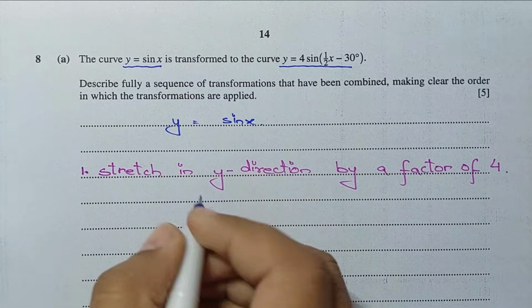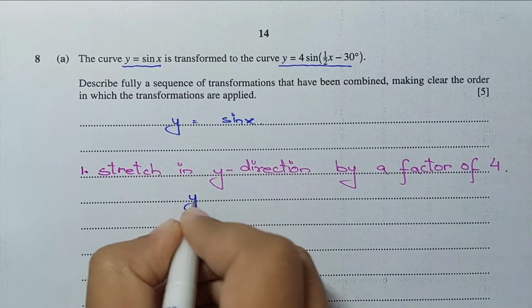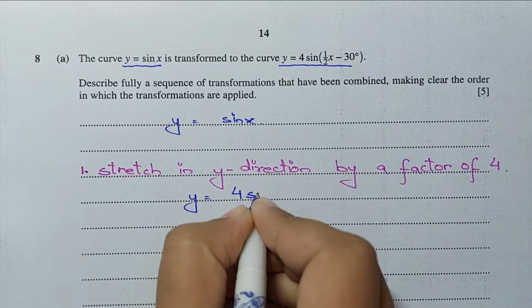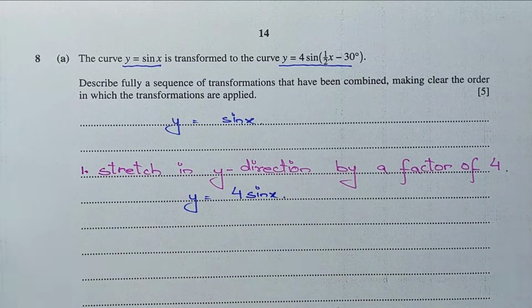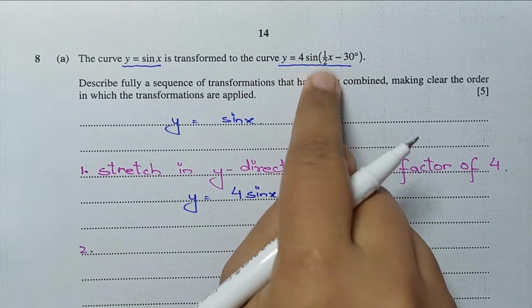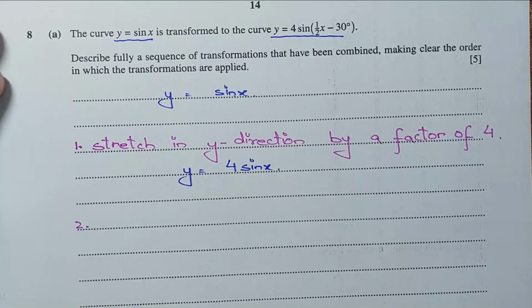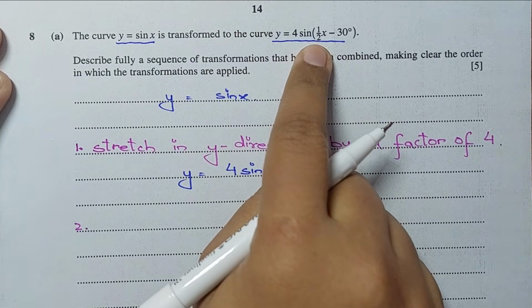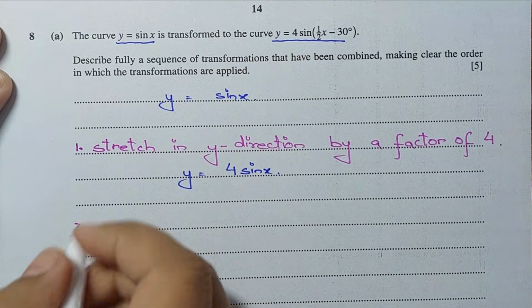Okay, so when we have a stretch in y direction by a factor of 4, y would be equal to 4 sine x, right? The second transformation is 1 over x, because 2 is multiplying with x. So this is a stretch in x direction by a factor of 2, the reciprocal.